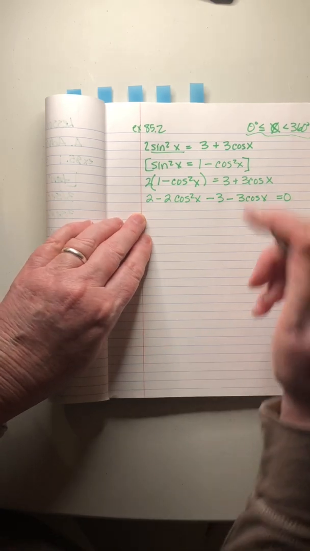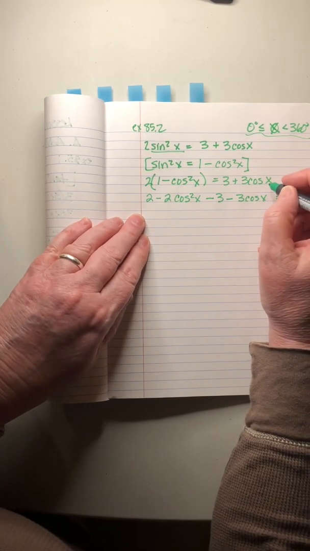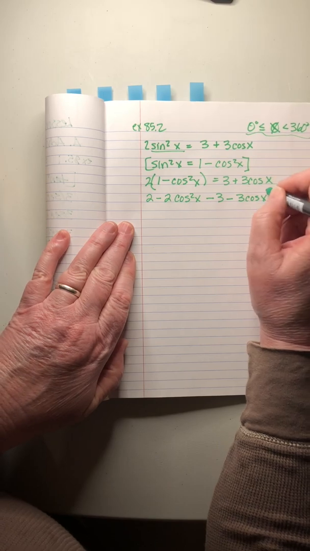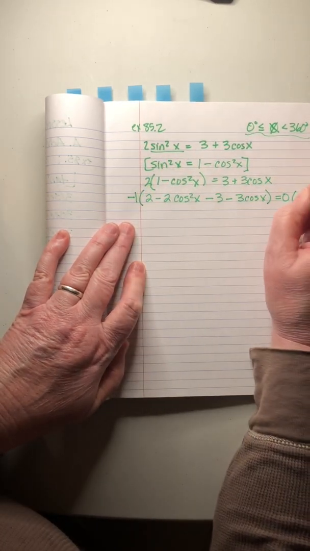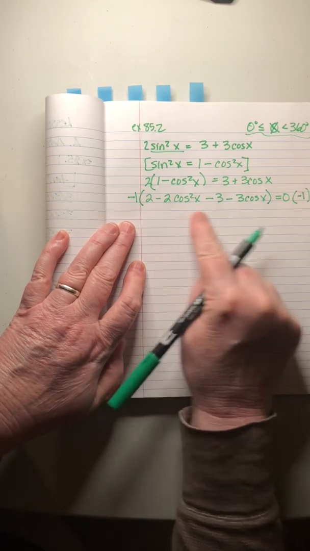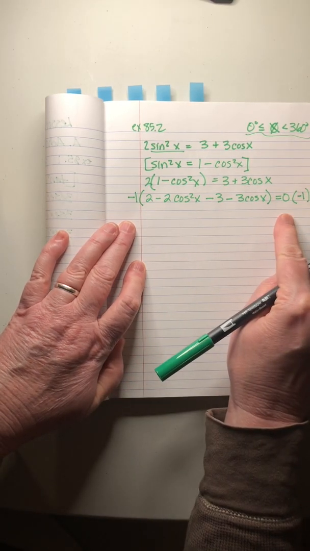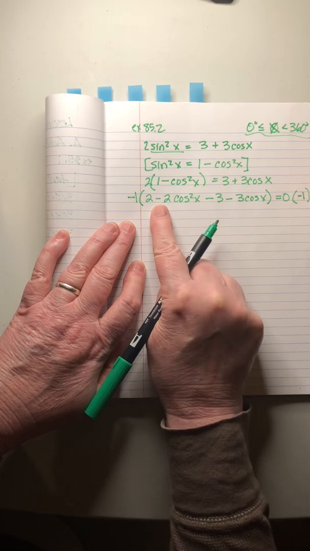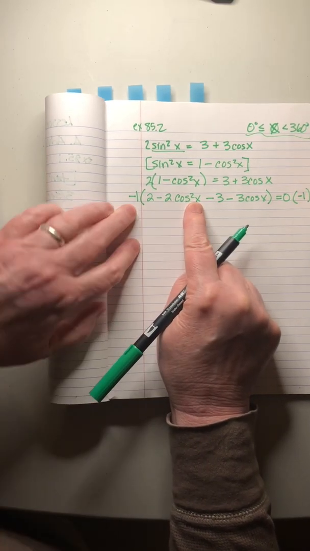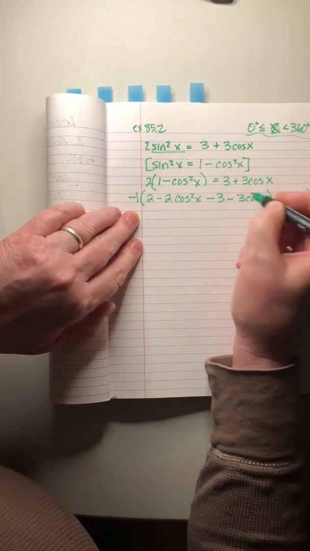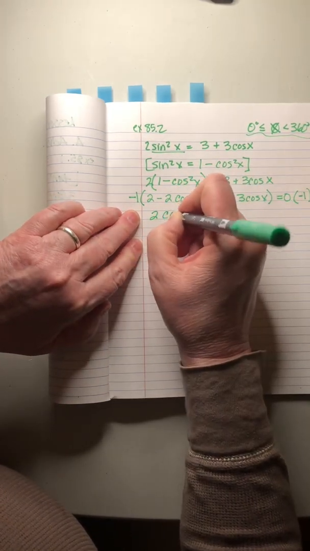And you know, I think I'm going to multiply it all by minus 1. Because I don't want this to lead with a minus 2 cosine squared x. That's where I got the idea. All right, so this will become positive 2 cosine squared x.